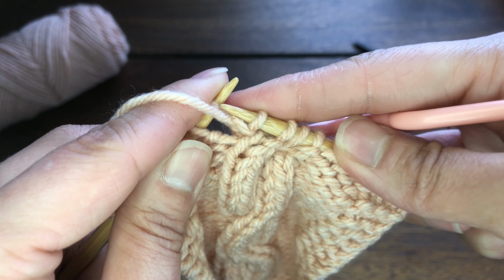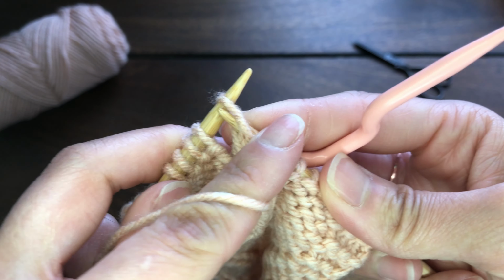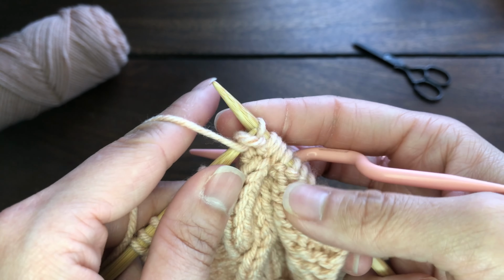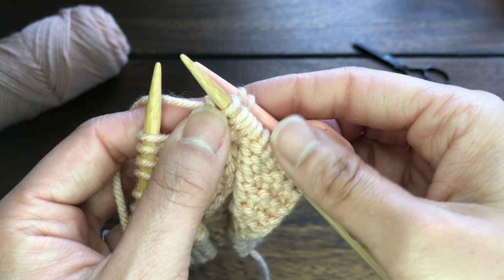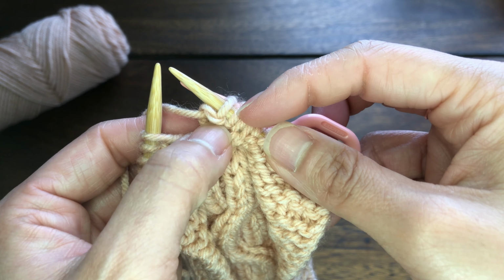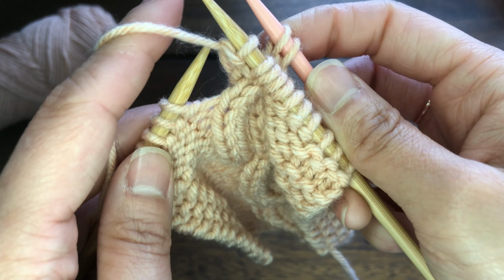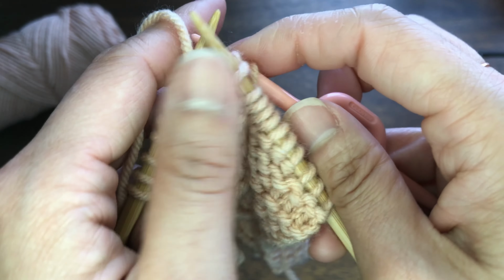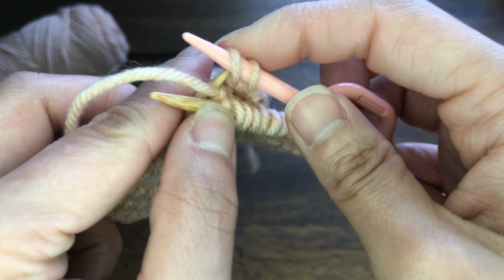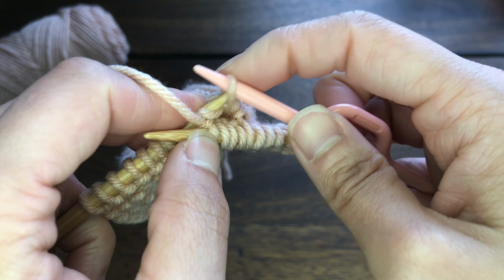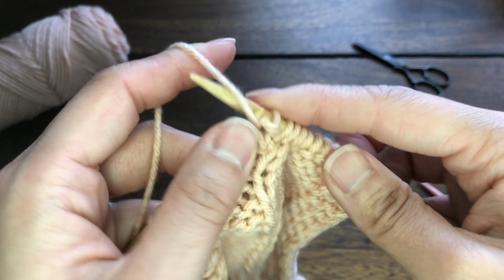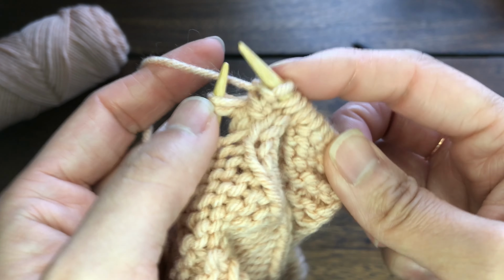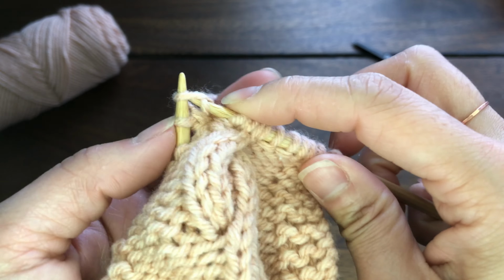Again, if it is RC, just right cross, knit these stitches, if RPC, right purl cross, then you're going to purl these 2 middle stitches. And then transfer these 2 back onto the left needle. Oops. And we are going to work on these 2 stitches.